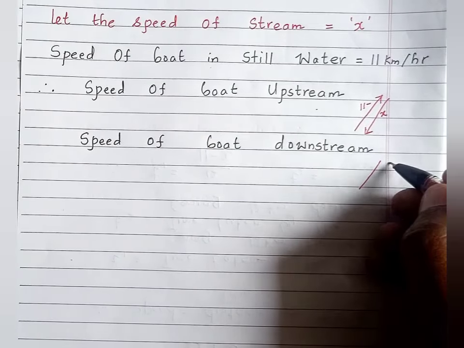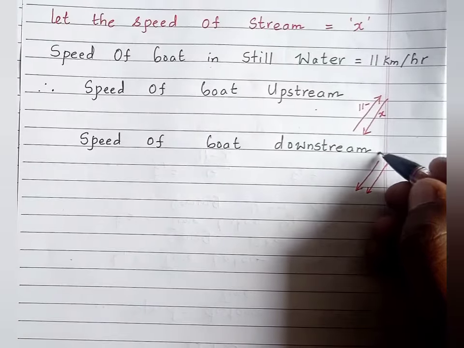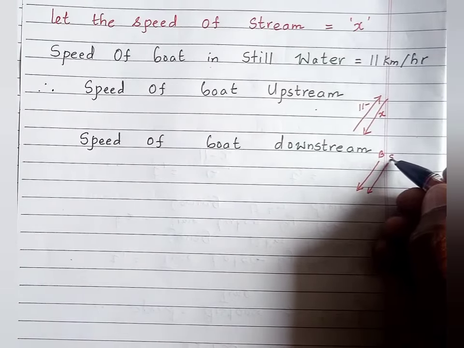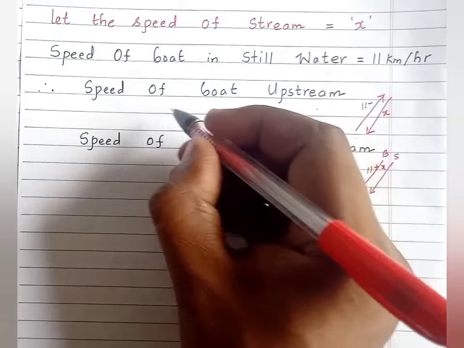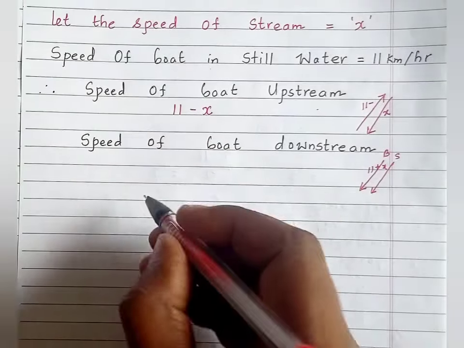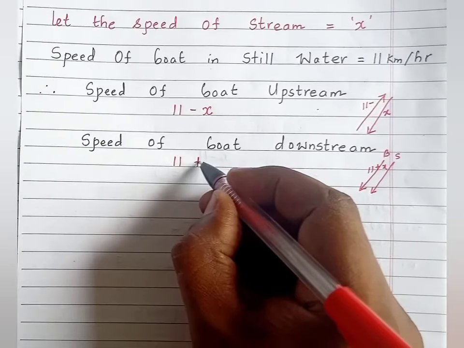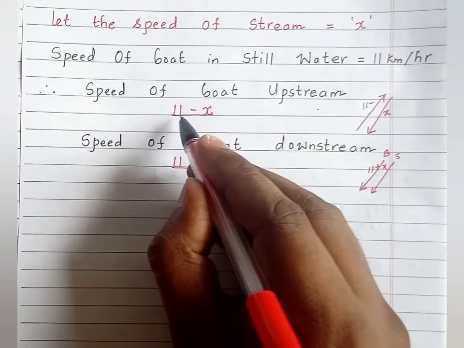For downstream, the speed of the boat is along with the stream. Therefore, it is 11 plus x. So, speed of boat upstream is 11 minus x. Speed of boat downstream is 11 plus x kilometers per hour.